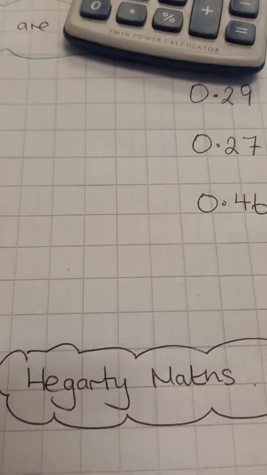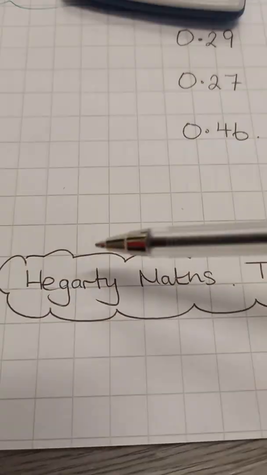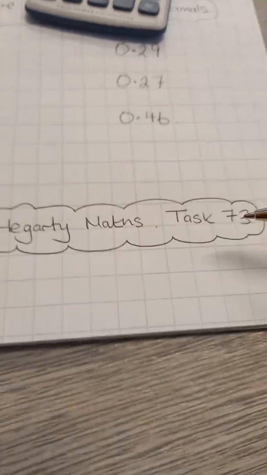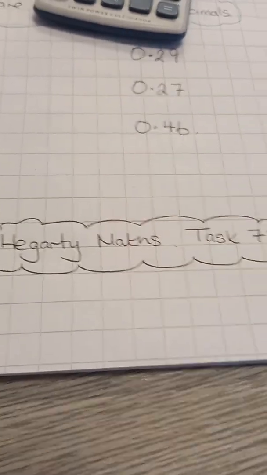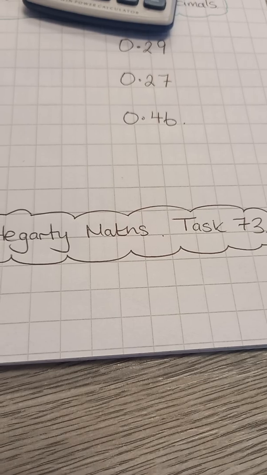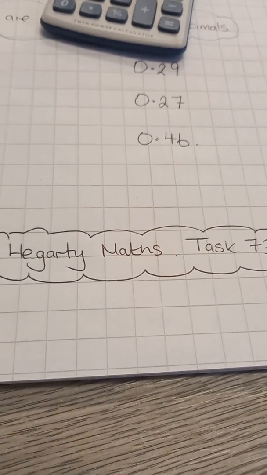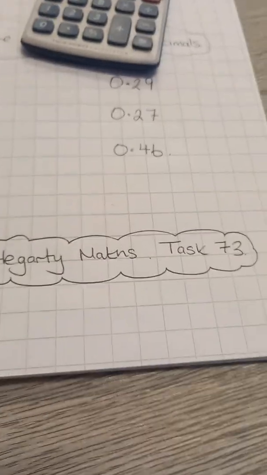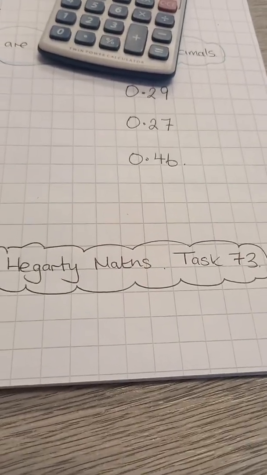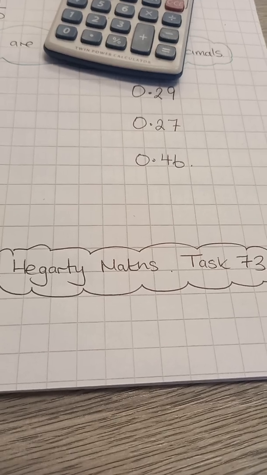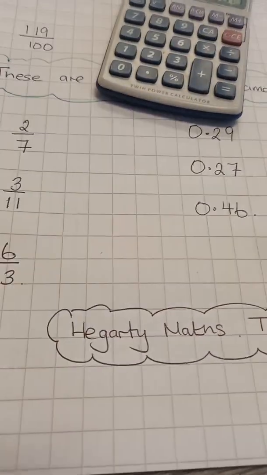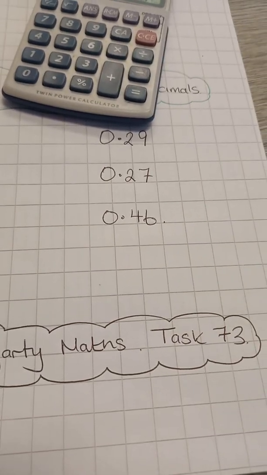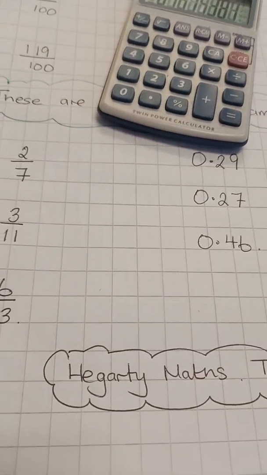Now what you're going to do is have a look at Hegarty Maths, task 73, sorry. I have set it for you in your Hegarty Maths. If you need a new password, just let me know and I can send you a reset, okay? So have a good look at the video, try the questions, and remember all you have to do to change a fraction to a decimal is to divide the top number by the bottom number, okay?